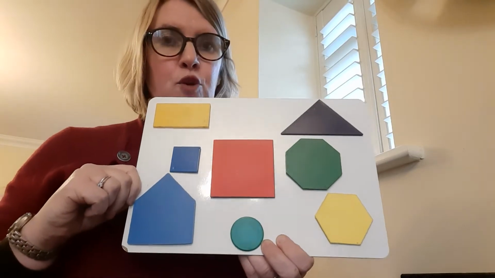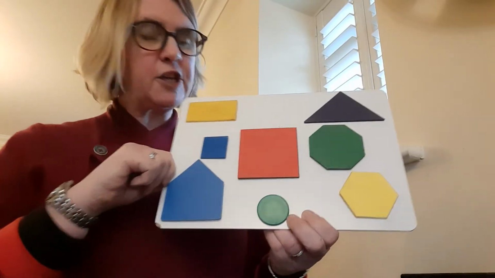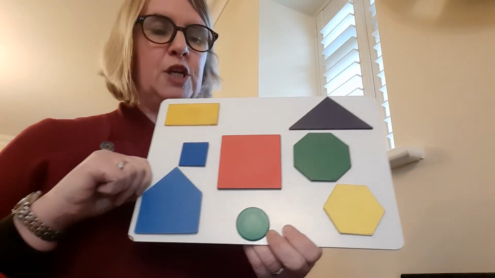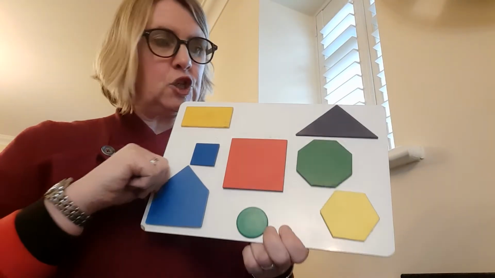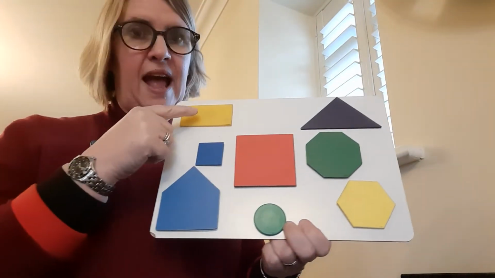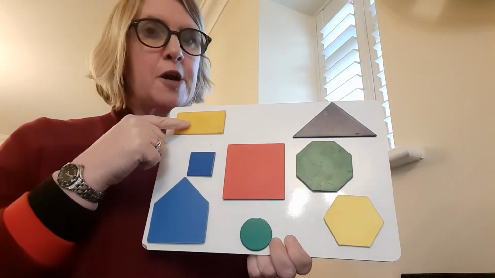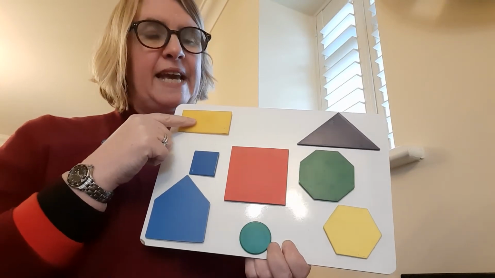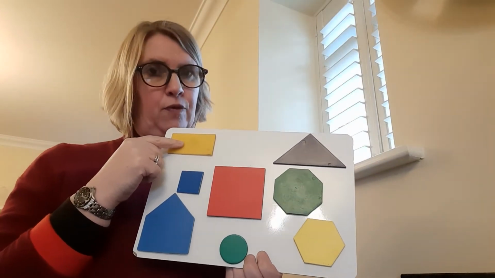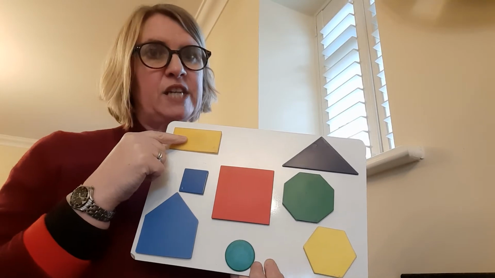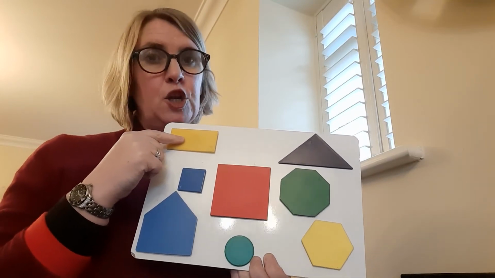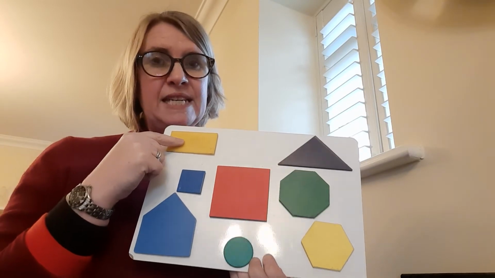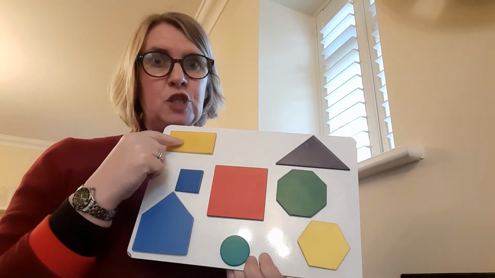Once you've done that, for your greater depth challenge today, I would like you to choose 2 of these 2D shapes. So for example, I'm going to choose the triangle and the rectangle. And I'm going to compare these two 2D shapes. I'm going to say something that is the same about them and something that is different about them. And you can write your sentences down for me and post them onto Teams so I can see that you've had a go at this greater depth challenge.